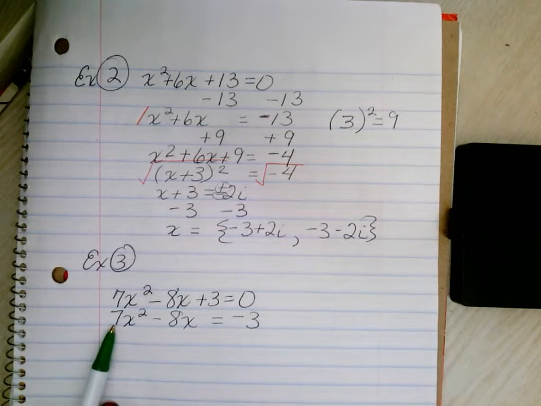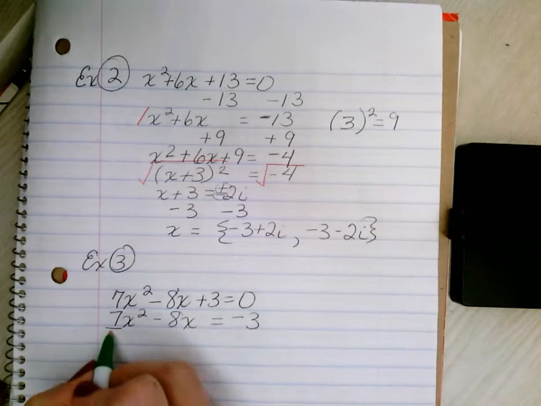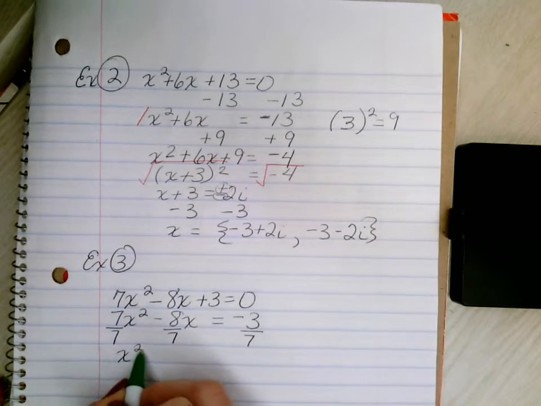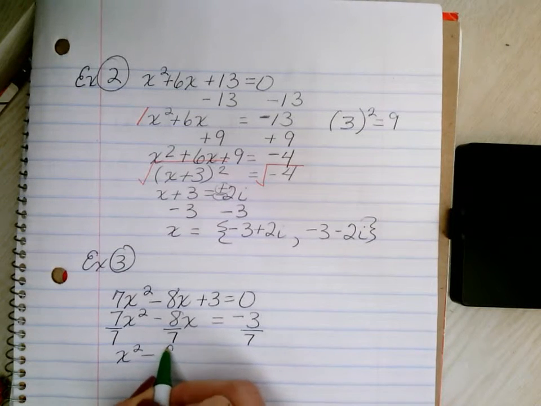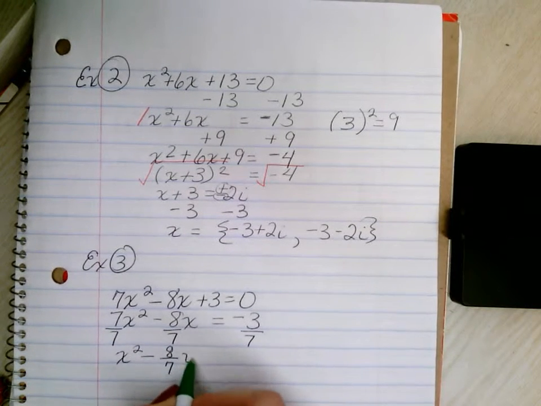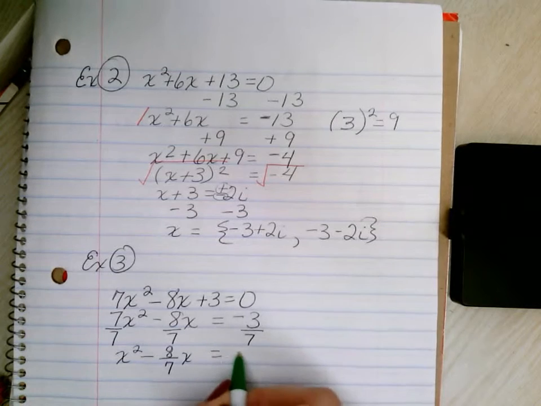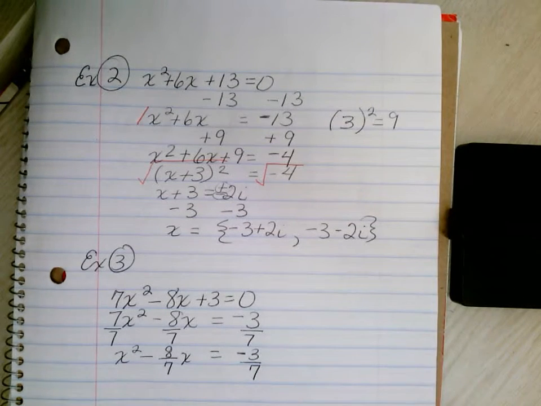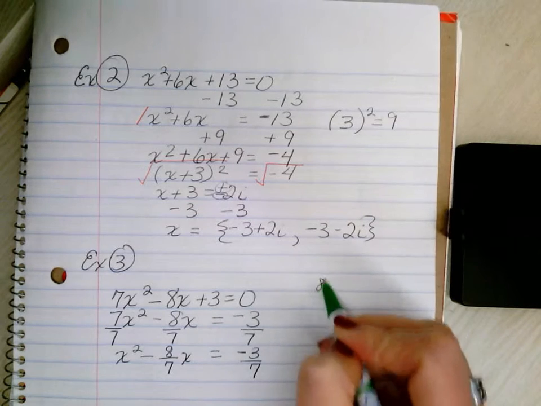Verify that this is a 1. If it is not, divide everything by the coefficient of the square. I now have x squared minus 8/7 x equals negative 3/7. Holy cow. Half of this. So half of 8/7.